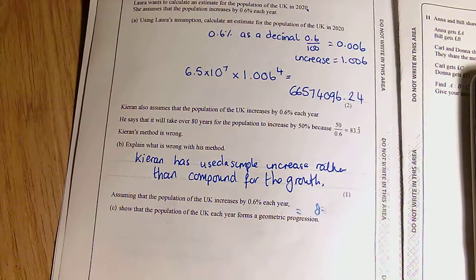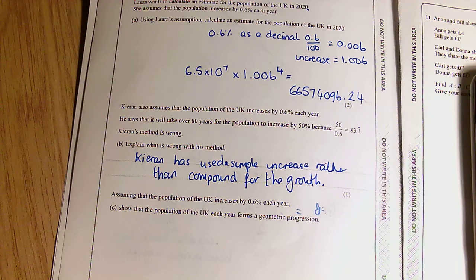Assuming that the population of the UK increases by 0.6% each year, show that the population of the UK each year forms a geometric progression.